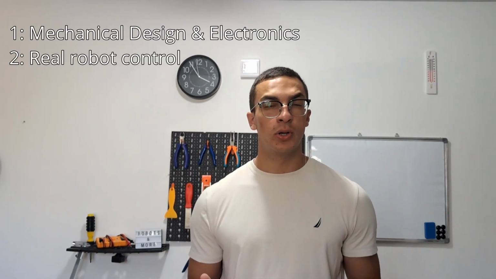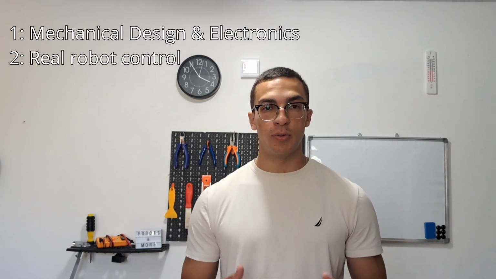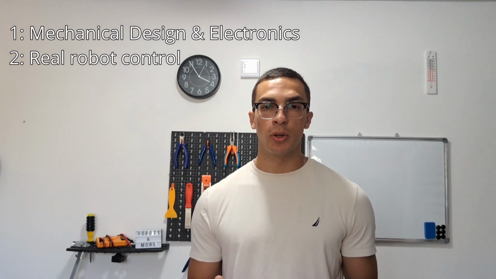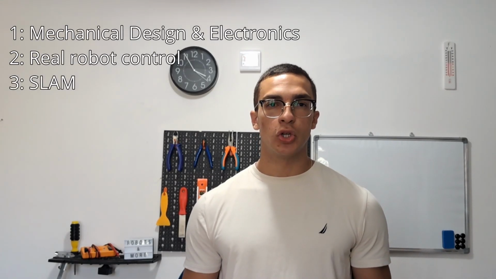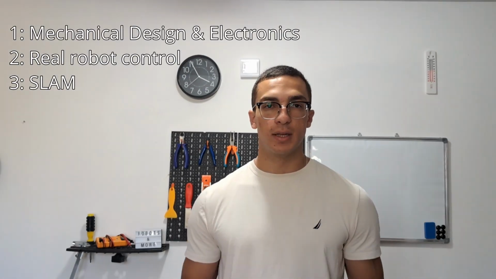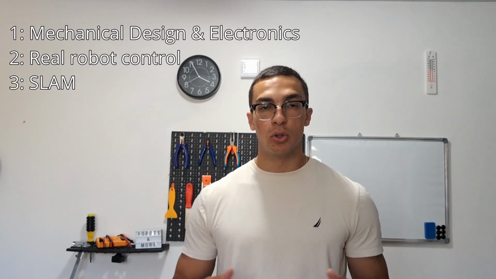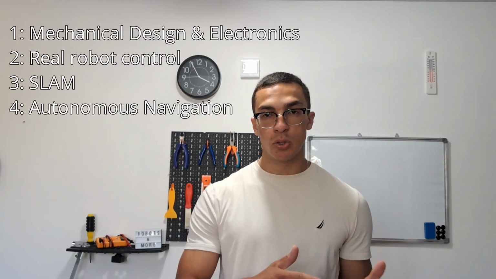After that is the control of the real robot. I'm going to explain how to use Arduino, Raspberry Pi and the ROS2 Control Package to control the actual hardware. Next will be a section about SLAM. I will show you how to map an environment using simultaneous localization and mapping techniques. Next is the most exciting part, autonomous navigation. We are going to enable our robot to move autonomously from point A to point B.